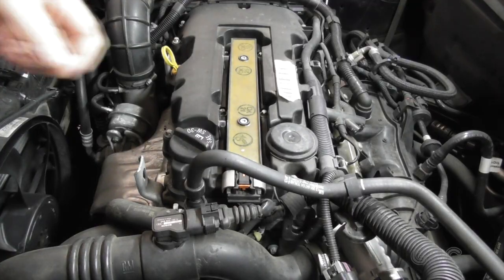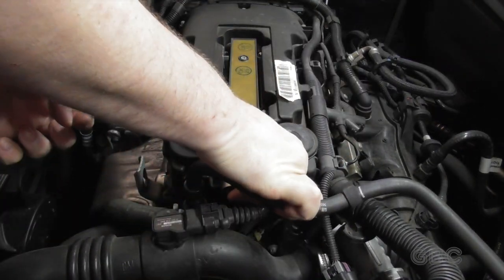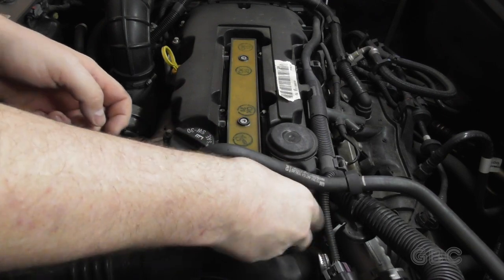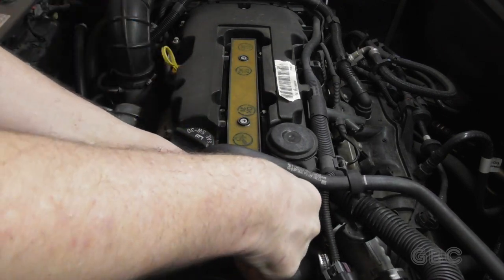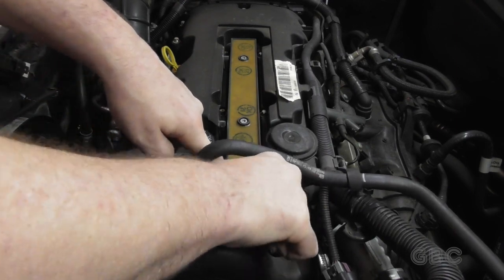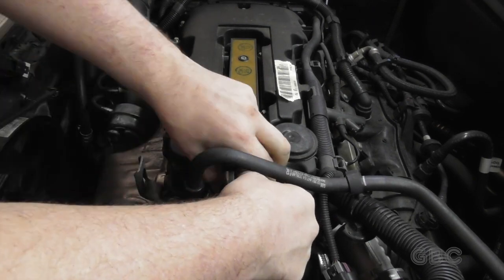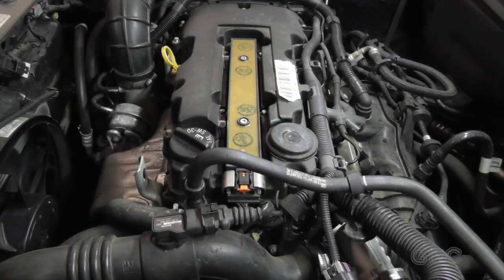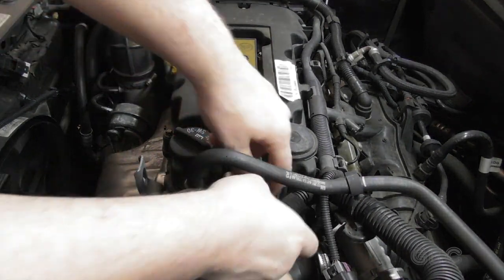So I have the plastic cover off. Now I just need to disconnect the ignition coils. There's a little clip here, and this is all pretty hot because I've had it running for a bit. I'm going to grab a little screwdriver. I was able to nudge it loose.